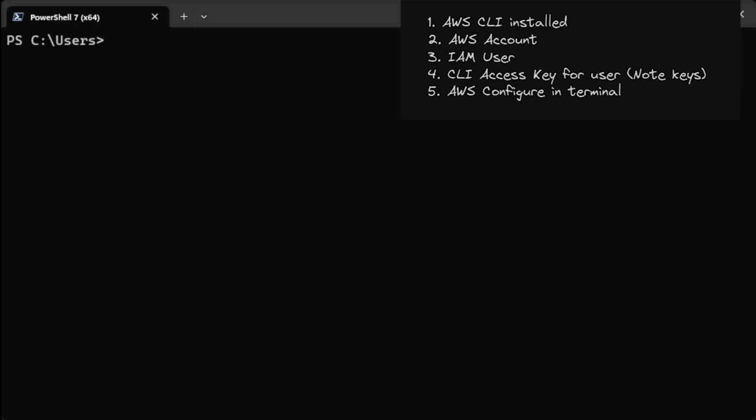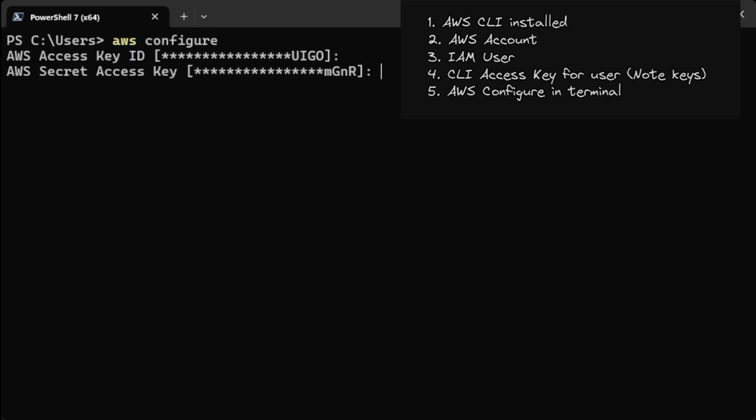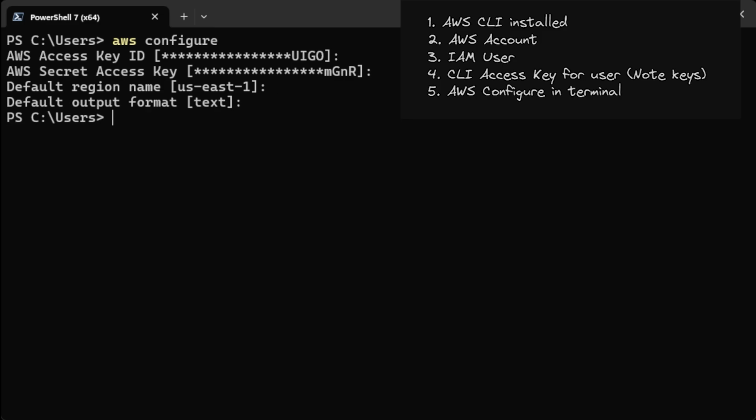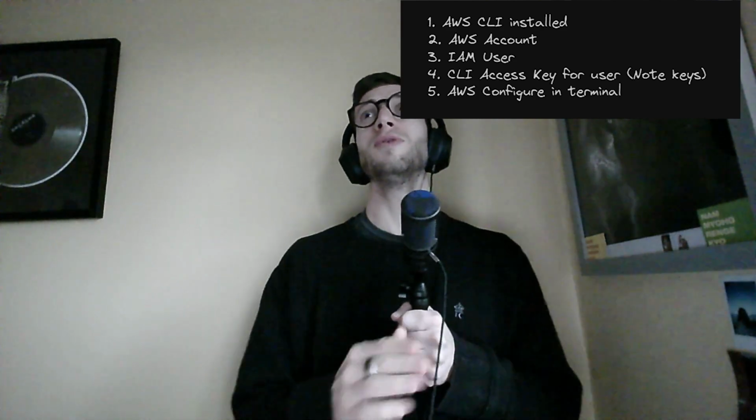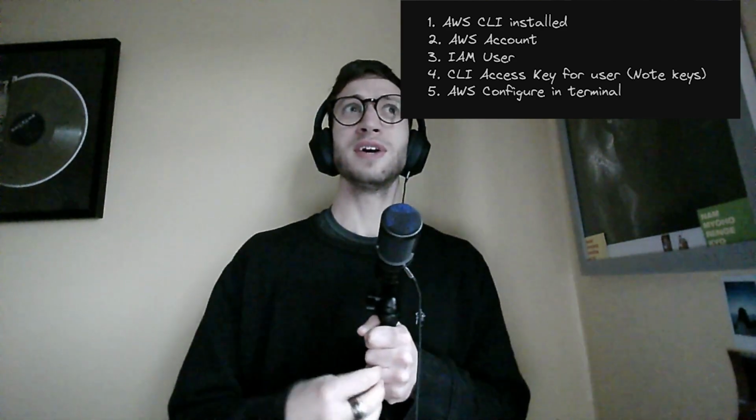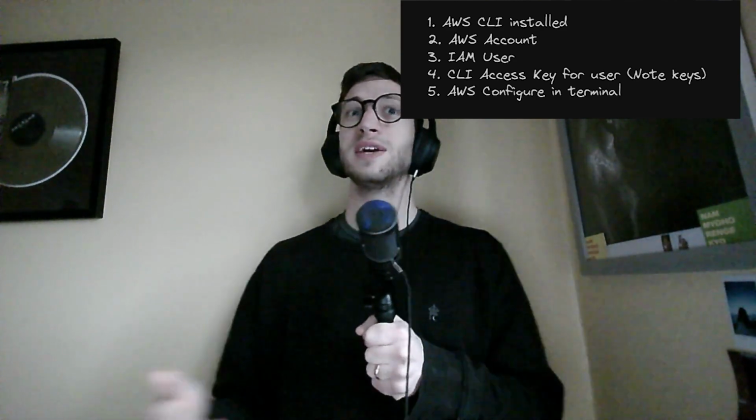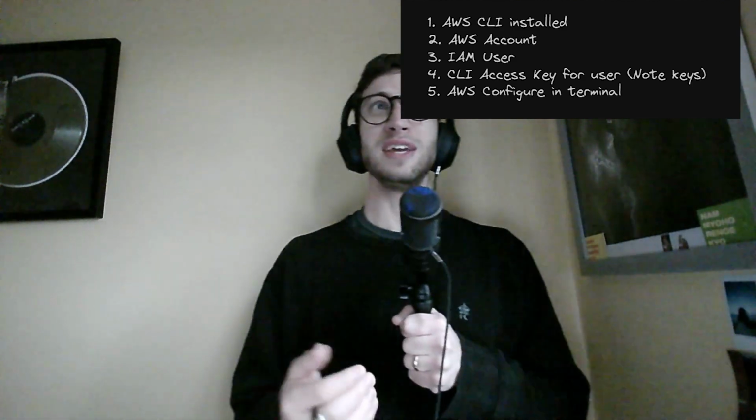And then finally, you want to run aws configure in your terminal and put in your AWS access ID and secret key when prompted, and set up a default region as well. You can either go for a geographical location that's close to you, or what I do is I use us-east-1 because they get most services, because it's sort of like the original AWS region.